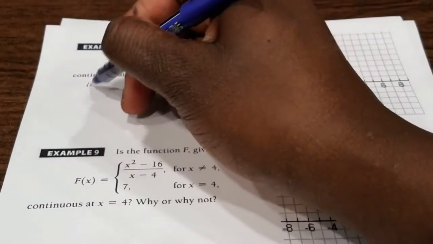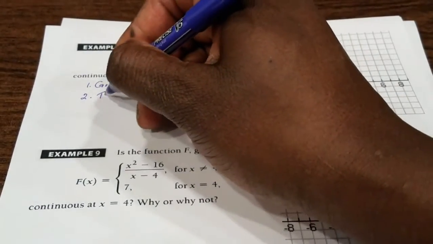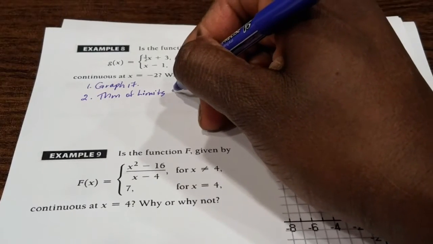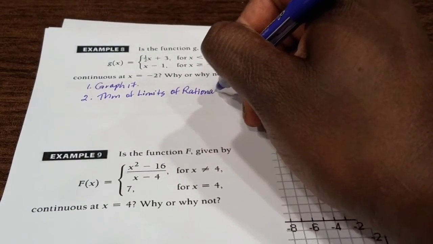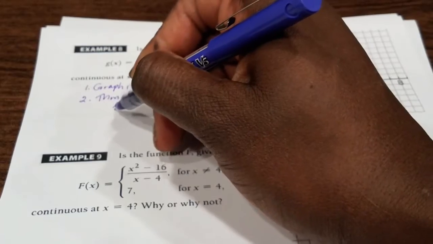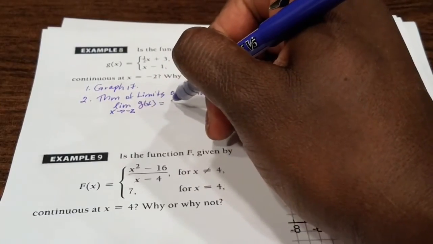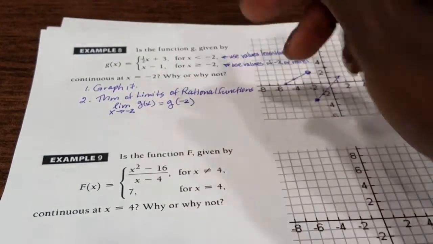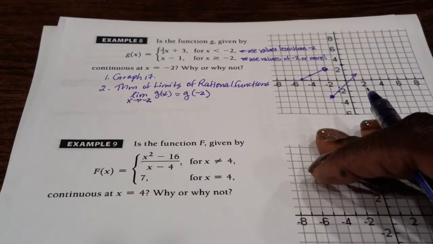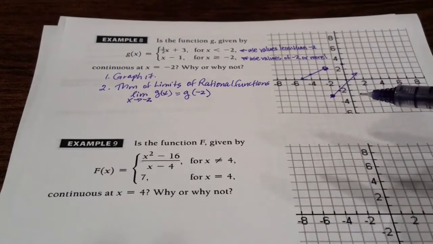Well, we've already done part 1, which is to graph it. So part 2, according to our theorem of limits of rational functions, we need to show that the limit as x goes to -2 of the function g of x should be equal to g of -2. That's our goal. If we can do that, we can show that the function is continuous. Okay, so first let's figure out if the limit exists.